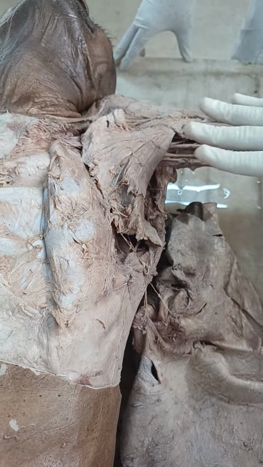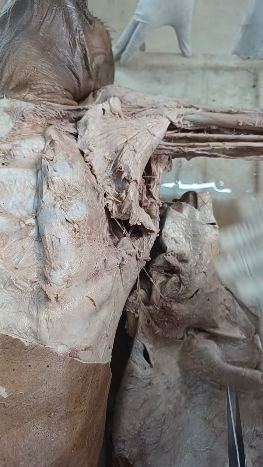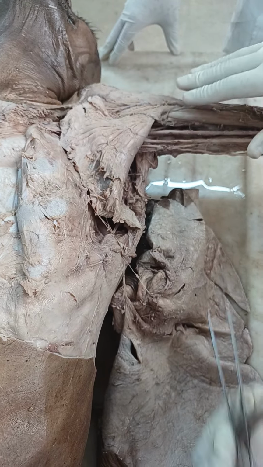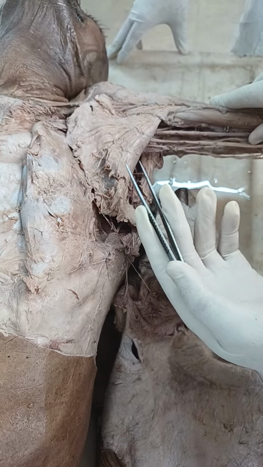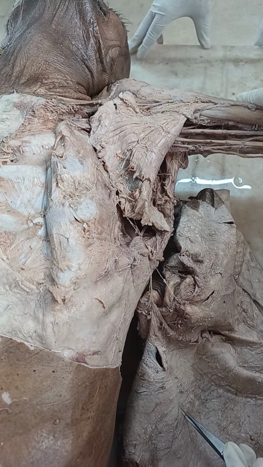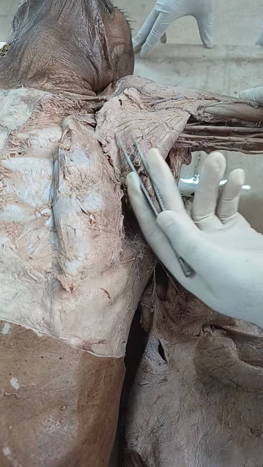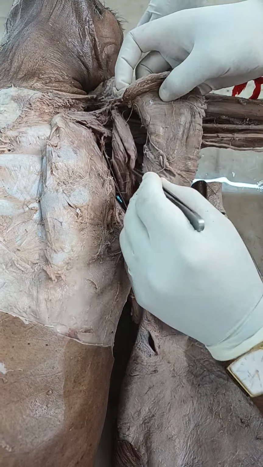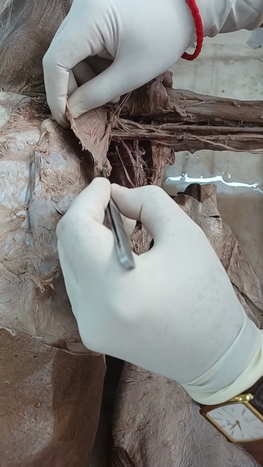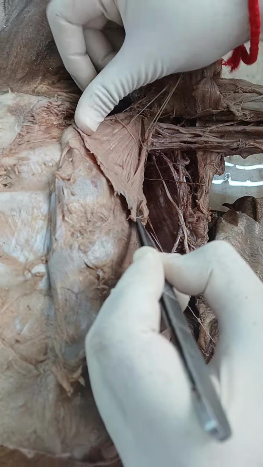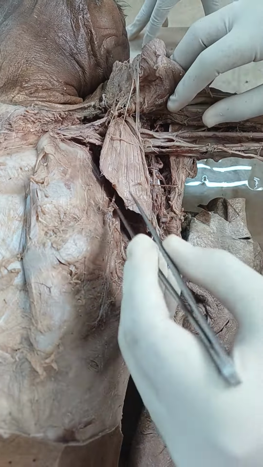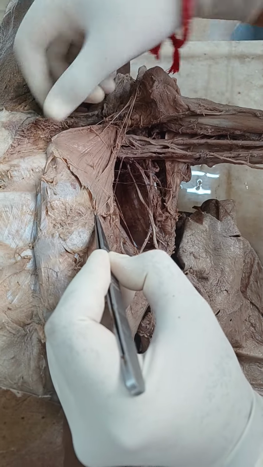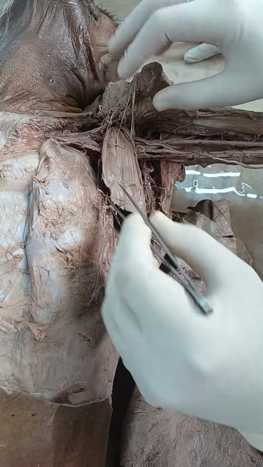Before we reflect the pectoralis major, you can see there is skin, superficial fascia, and after that the pectoral fascia, and just above the pectoral fascia, the retromammary space. After the pectoral fascia, you can see the pectoralis major, and after reflection of the pectoralis major, you can see the pectoralis minor, which originates from the third, fourth and fifth ribs, and is inserted on the coracoid process of the scapula.